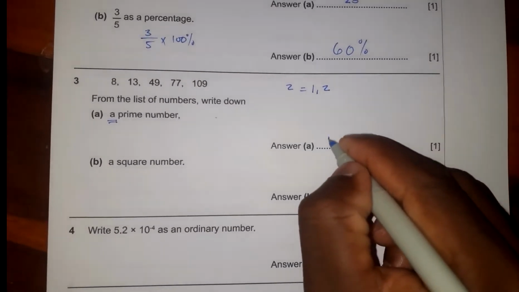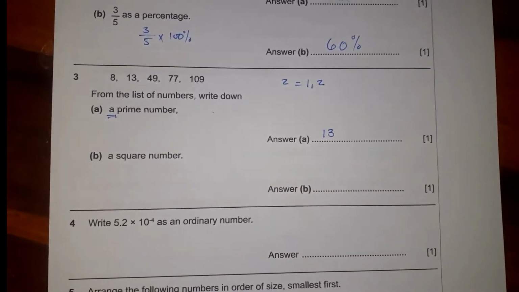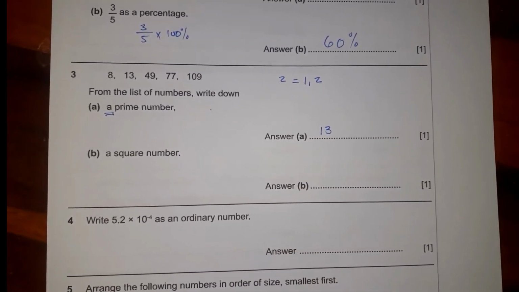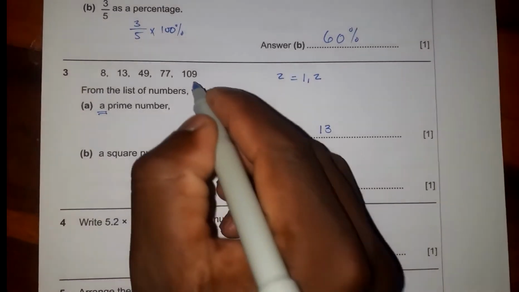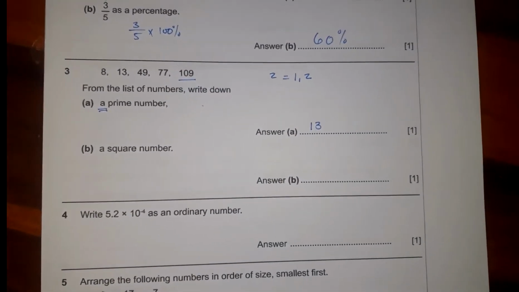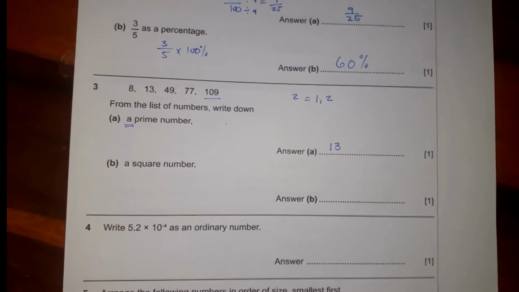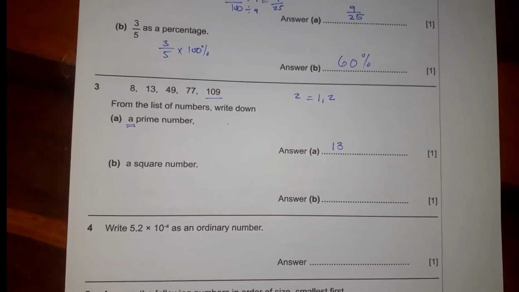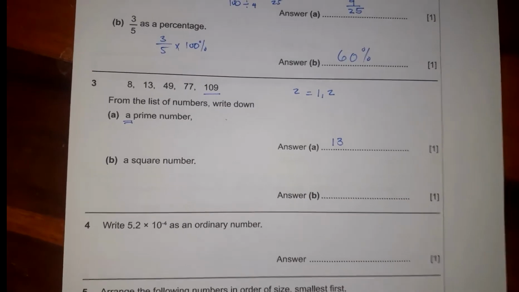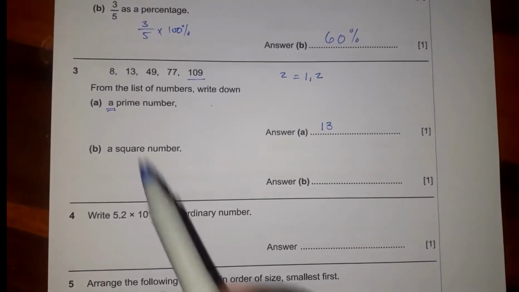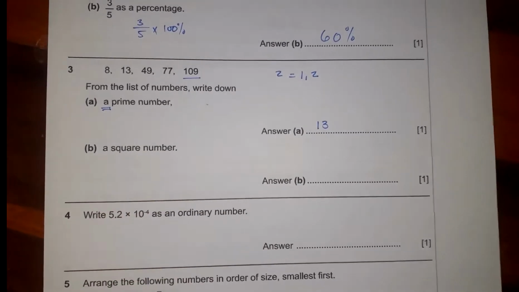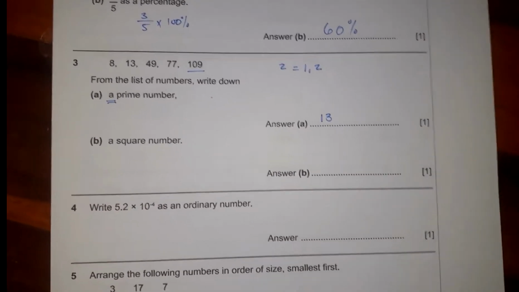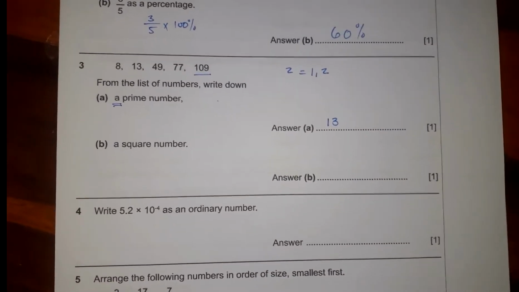is 13. The other prime number is 109. Now in the exam, it's either you write 13 or you write 109. Don't write both, because here it says a number. Only if they had said 2 prime numbers, that's when you can write 2.